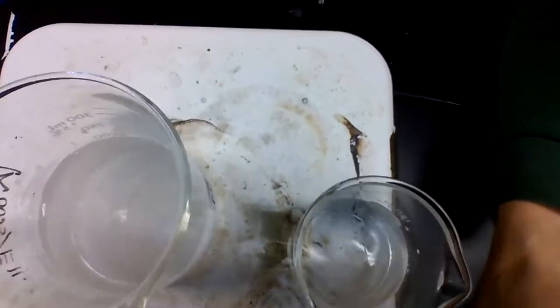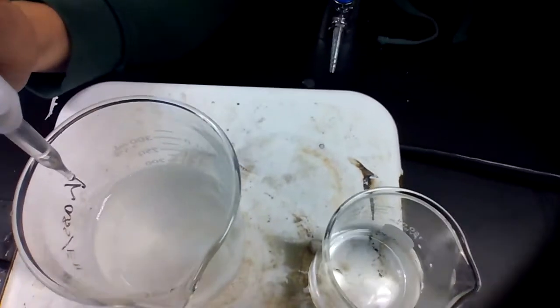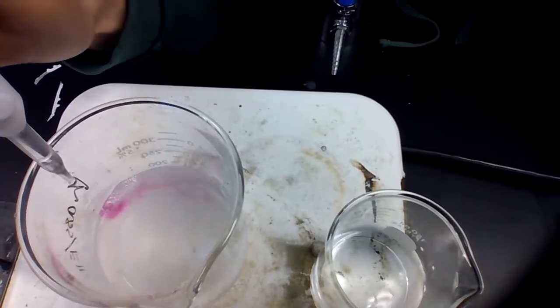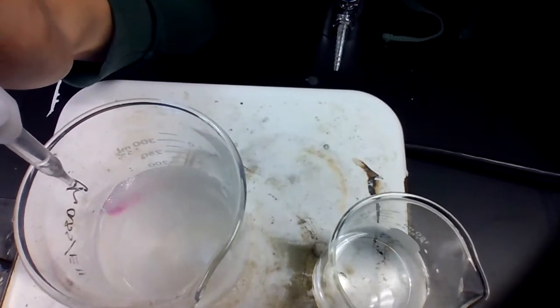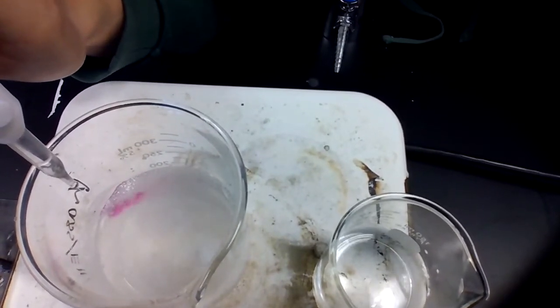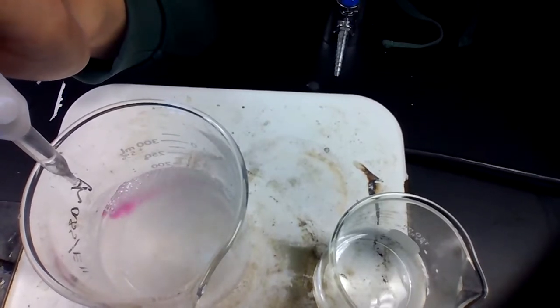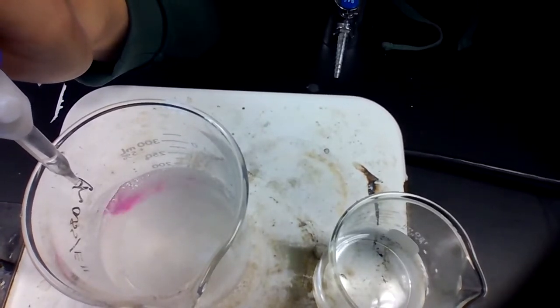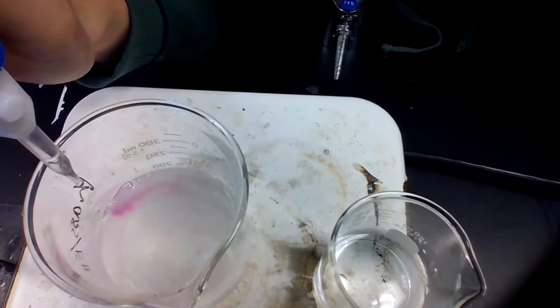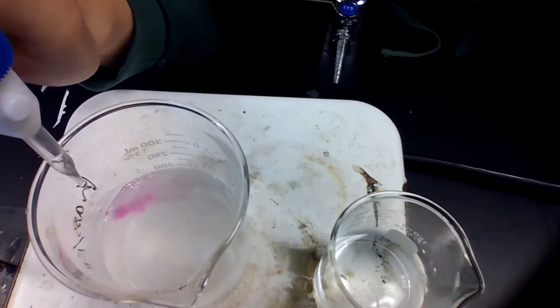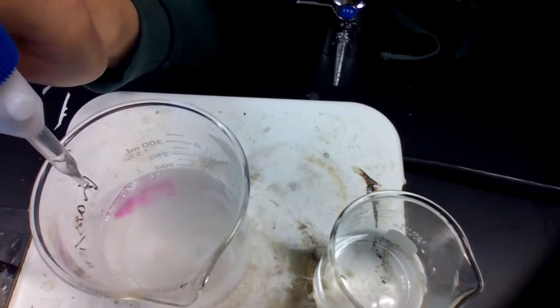Okay. Let's see if I can hold it there and run the burette at the same time. See that extra pink and how it flows in and then goes away? You are watching a neutralization reaction in action.